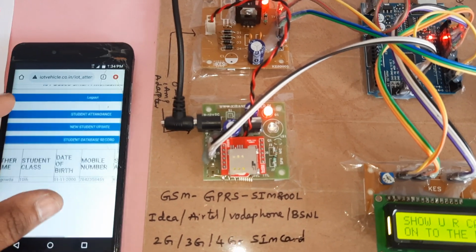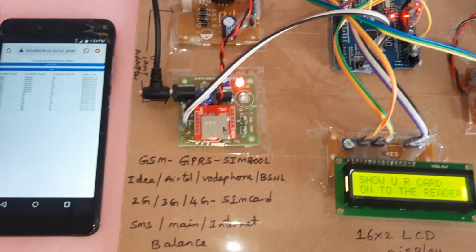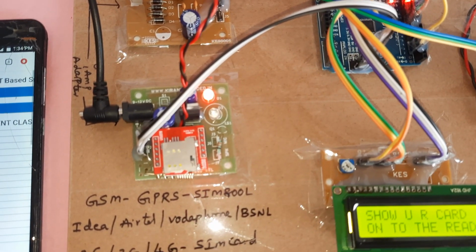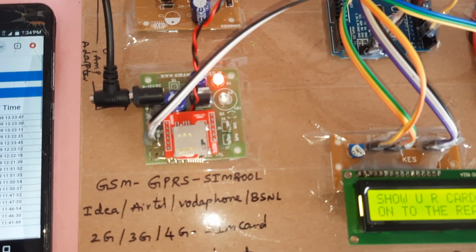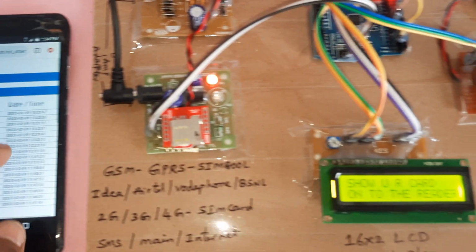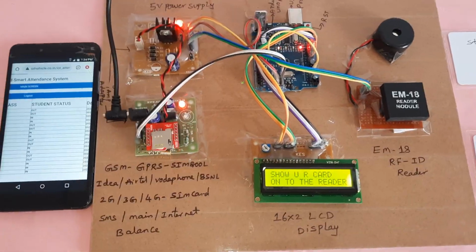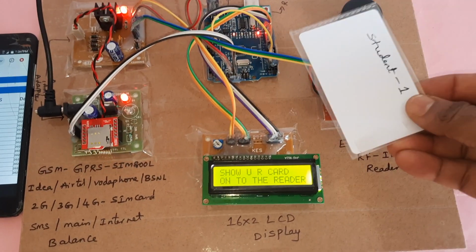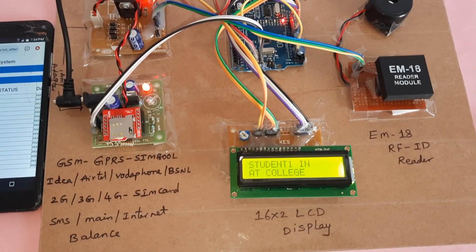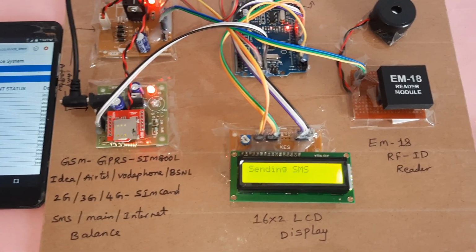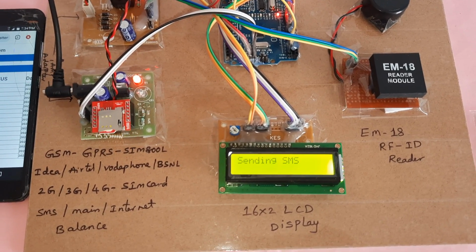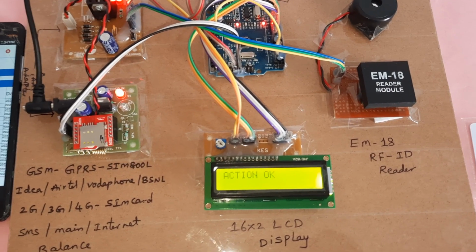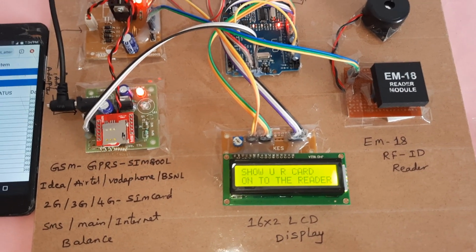So the login details came, attendance. Here also the login details came. Okay, so student 2 and the date and time also came. So now I'm going for student 1, in at college, sending SMS alert. This SMS alert should be sent to the student's mobile number. SMS sent.